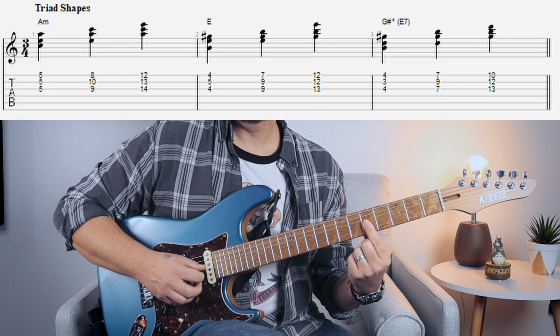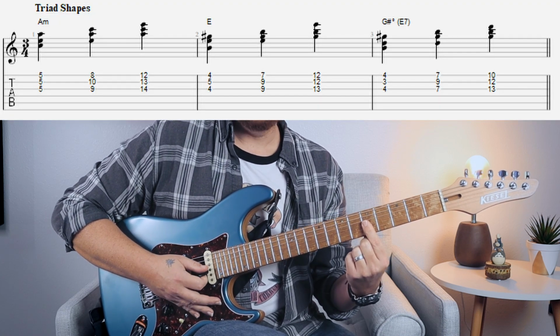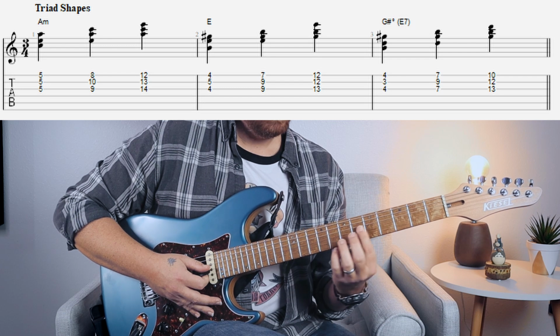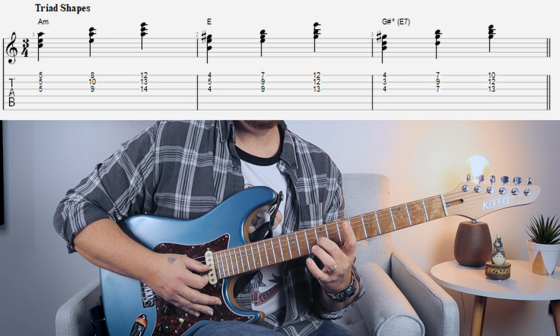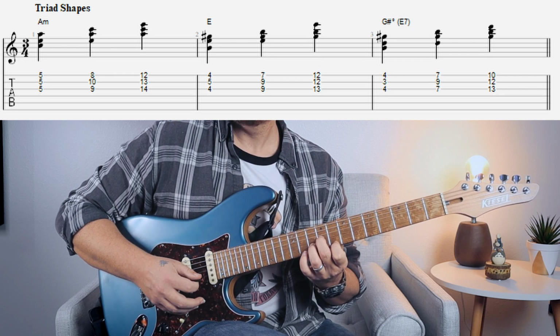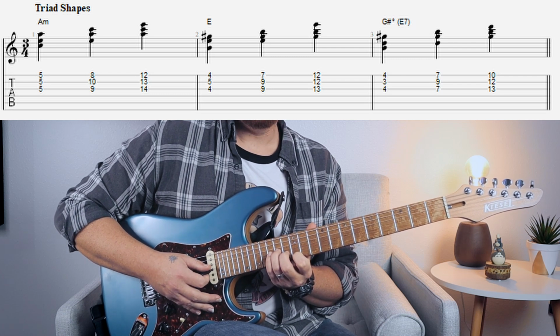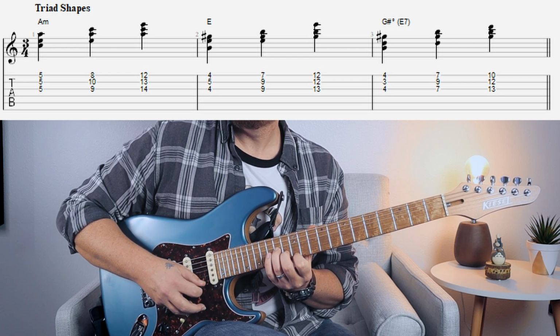So we're going to take a look at A minor in its positions. We can come down here, it's 5, 5, 5. That's one of three shapes. We can go up to 8th position, and it's 9, 10, 8. And then we also have the 14, 13, 12.